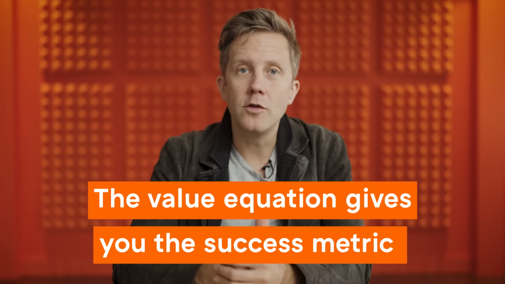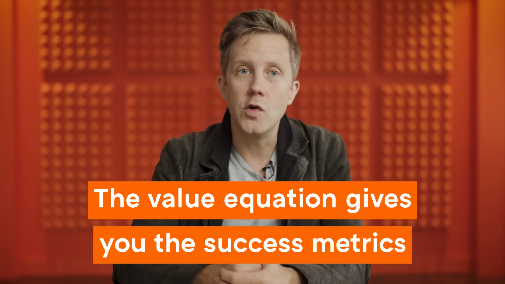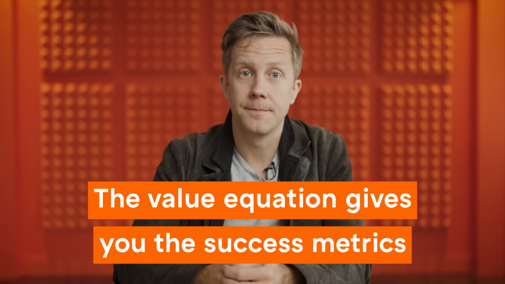So the great thing about this value equation is it also gives you the success metrics that you need to prove during a pilot project. So you might go to the customer and say, let's try this tool for a month with just a portion of your team. Maybe let's get 10 customer service agents to try it out and see if it actually does reduce queries. And let's measure it. And as long as it reduces queries by 20% or saves the customer service agents at least 20% of the time, we know this value equation holds.